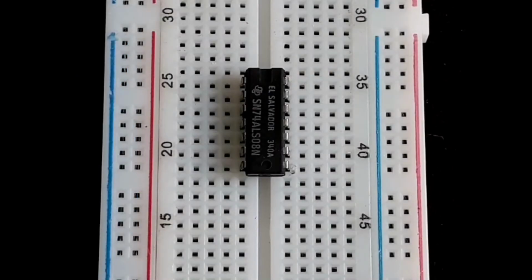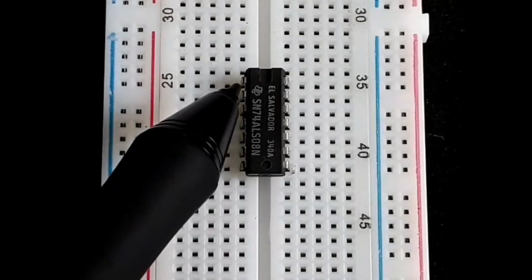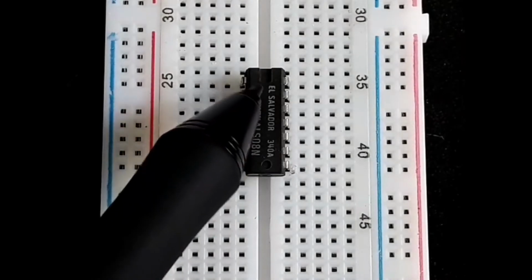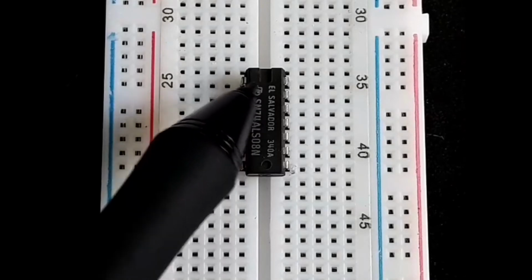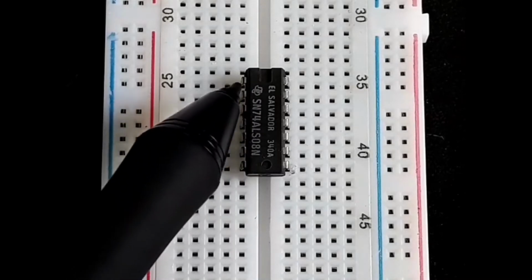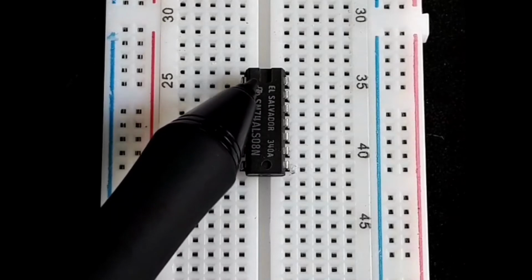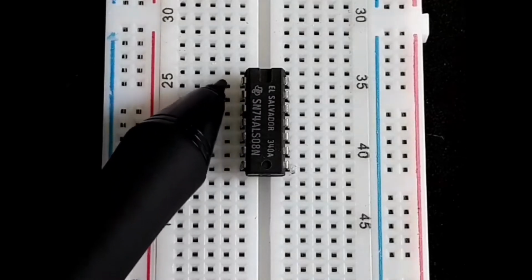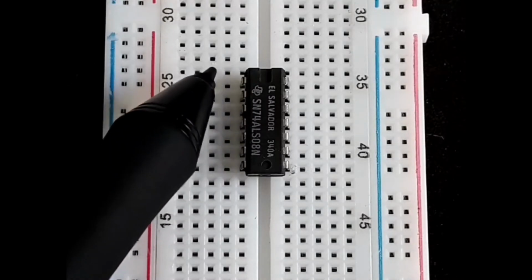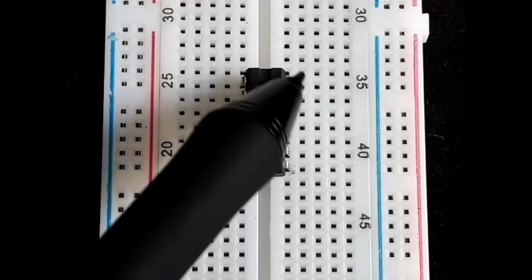Now let's look at the IC and try to understand how to identify the pin numbers. So you can see on the IC there is a notch here, right? So always the numbering starts from the left side of the notch. So you need to identify the notch on the IC, and from the left side it always starts with pin number 1, and then the numbering goes in anti-clockwise direction.